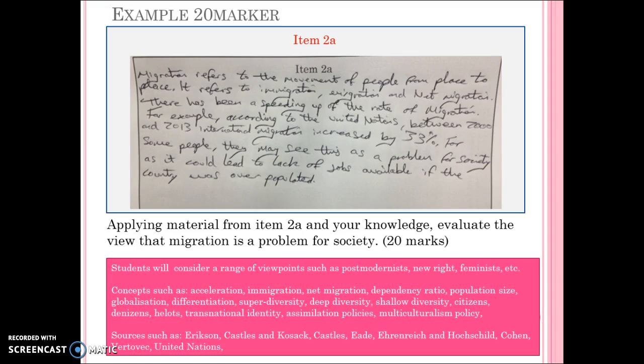Before you start answering, I would expect you to pick out from the item the bits that you're going to use in your answer. So for example, you've got a definition of what migration is, the movement of people from place to place. That would be perfect in your intro. You've got the item in straight away. And then you've got these ideas of immigration, emigration and net migration, and you might want to define those as well.